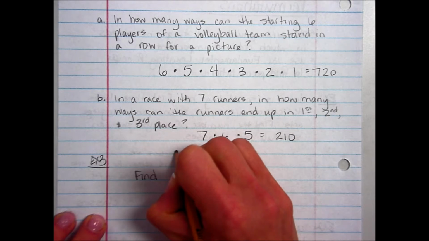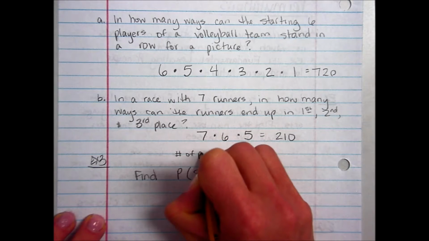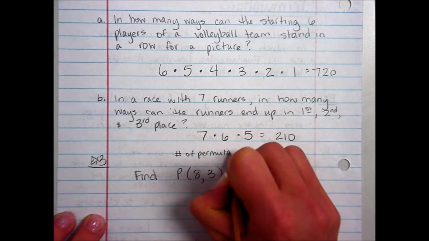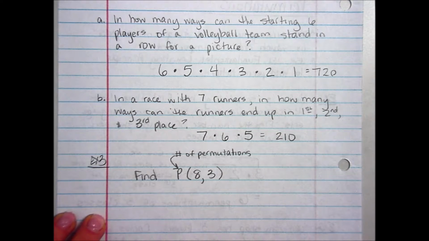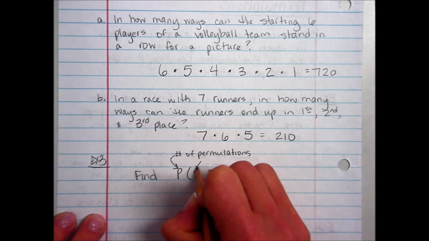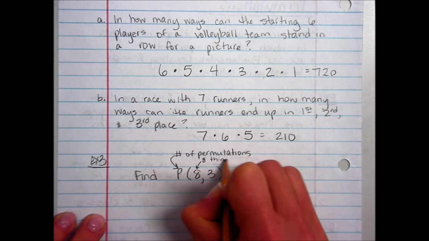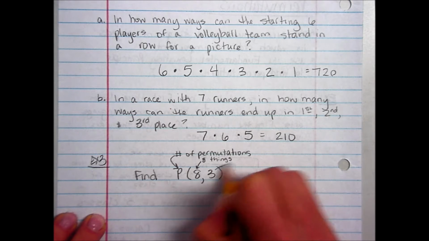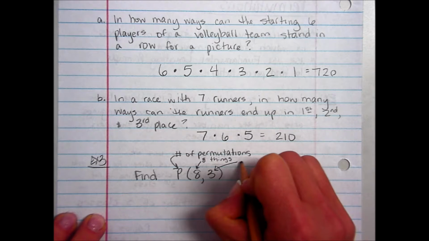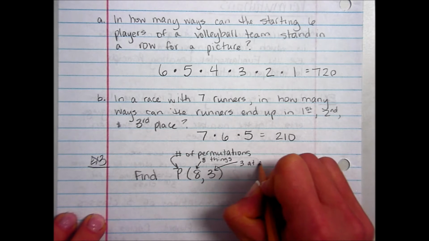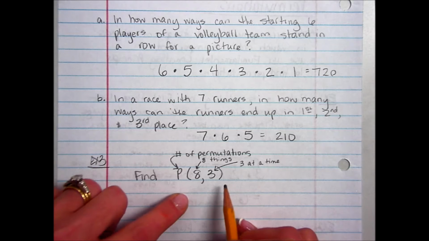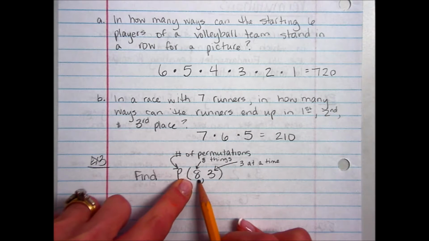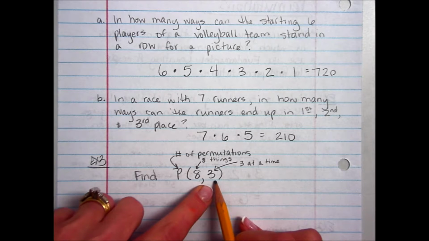This P means number of permutations. The 8 stands for 8 things. The 3 is like 3 at a time. Kind of like in this last problem here, it would have been 7 runners because of 7 things, and 3 because of 3 places, first, second, and third. Does that make sense?